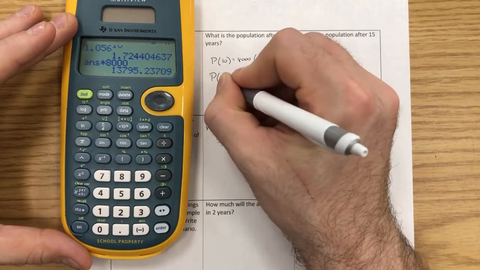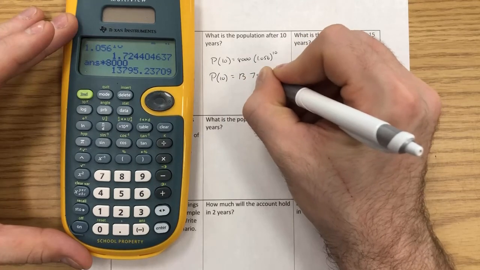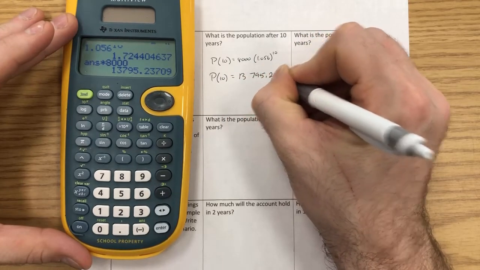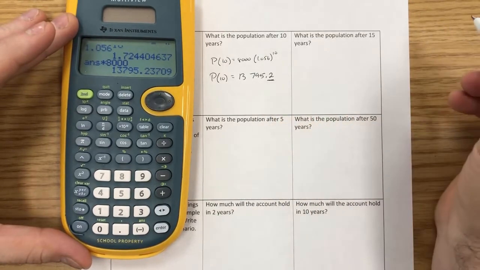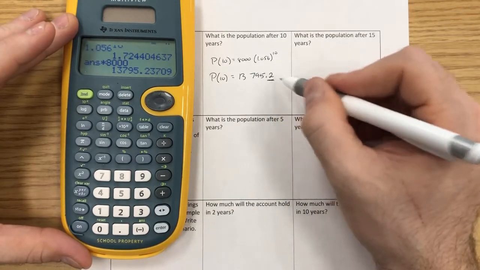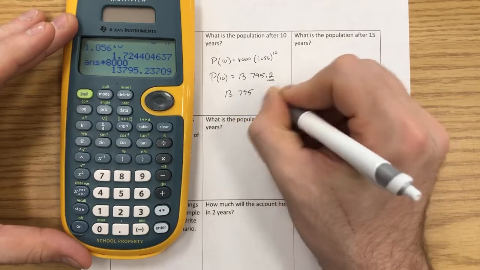So now my population after 10 years has increased to 13,795.2. Then you're going to ask yourself, can I have 0.2 people? No, this one hasn't quite gotten done being born. So it's 13,795 people.